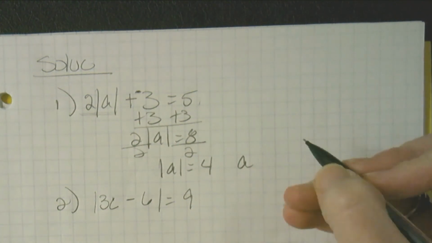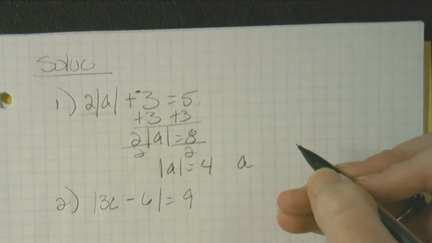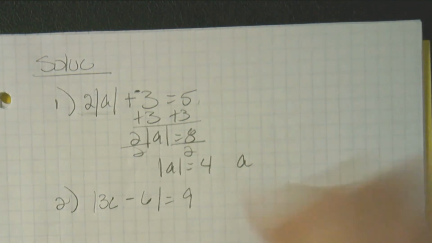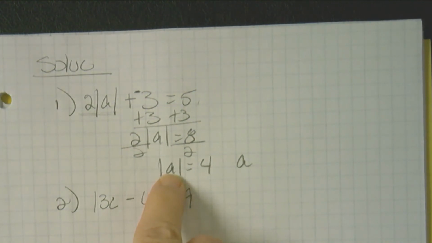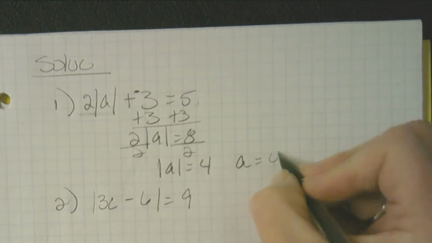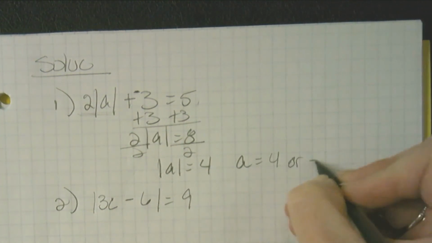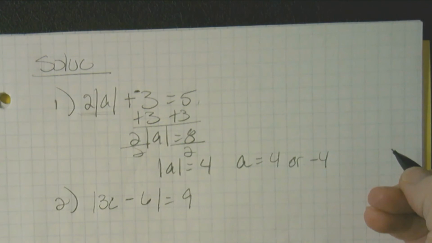If you notice, I'm still splitting it. The idea is still the same. Whatever's inside of there has to equal 4 or negative 4. So A is going to equal 4 or negative 4. You can put a comma in there.